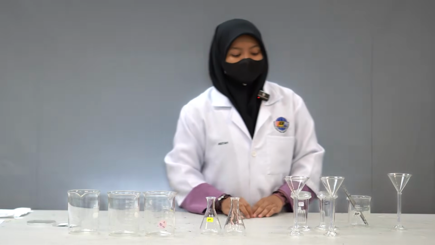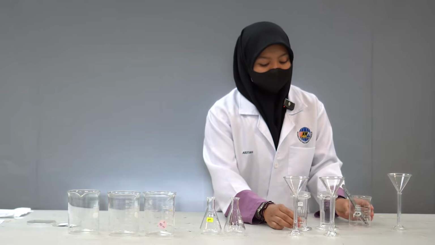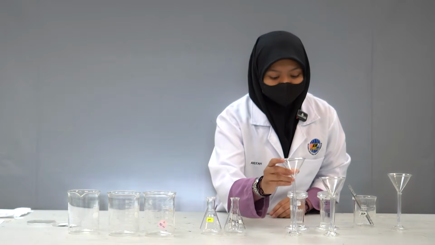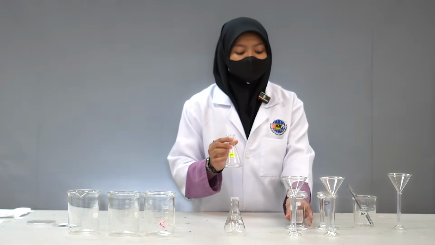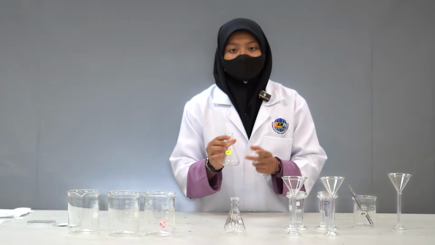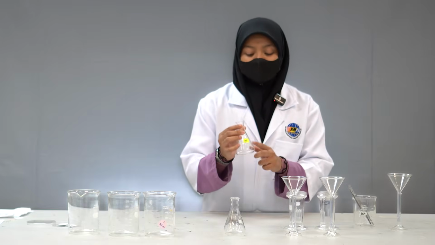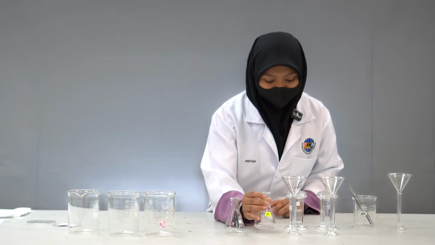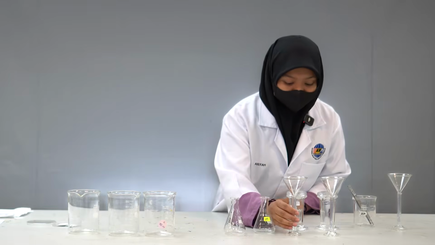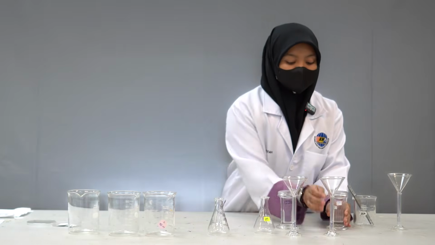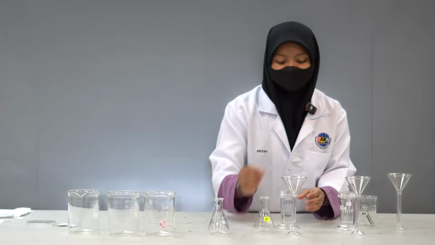Here we have the measuring cylinder on top of the filter funnel. We take the first flask, which I assume is HE, hexane and ethanol. I pour here to 5 ml, and let's focus only on the first measuring cylinder.